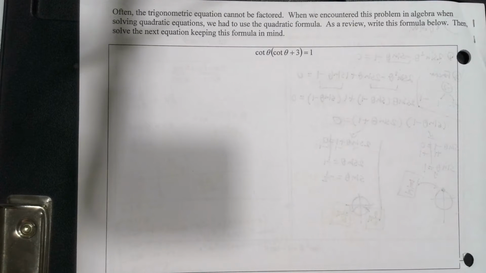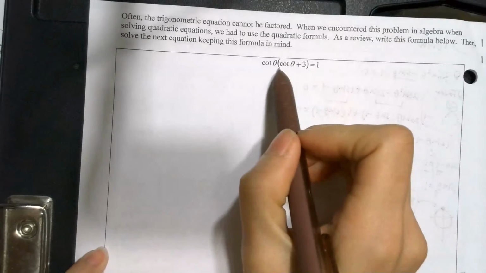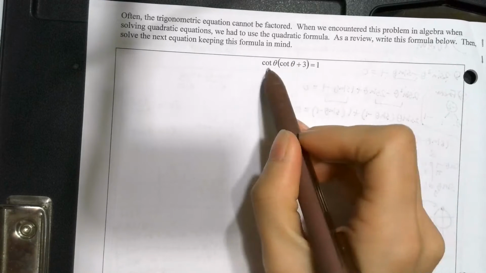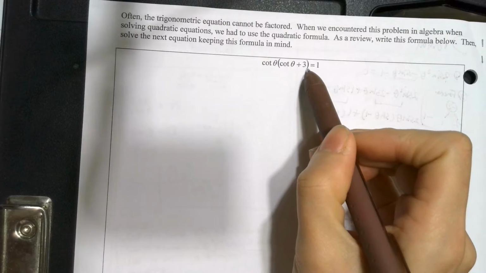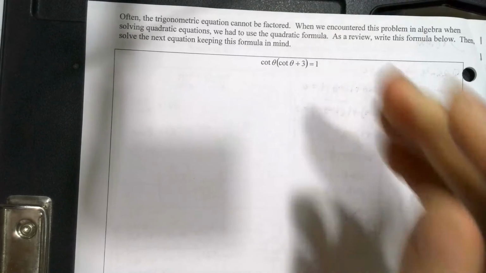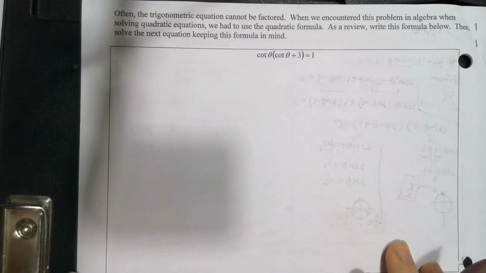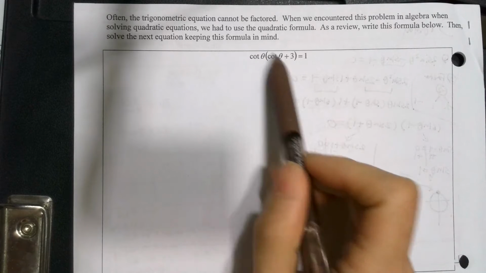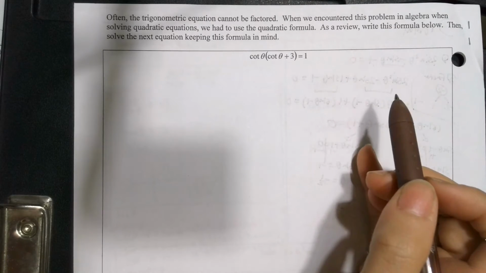So let's go ahead and do this problem. So I have cotangent theta multiplied by this equal to 1. So this is the equation. Why do I know this is the equation? Because there's an equal sign and there's a theta, the variable that we are trying to find. So just going along with what I said yesterday, I'm going to put it in standard form equal to 0 first.